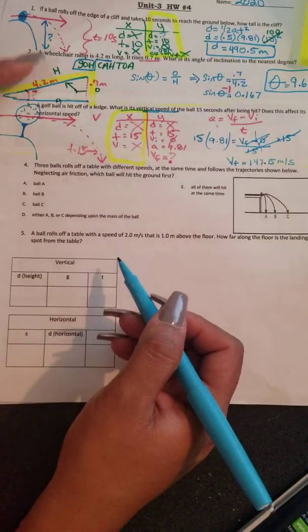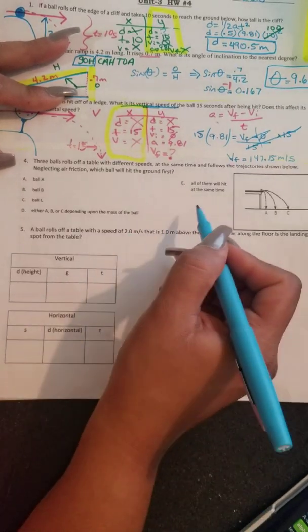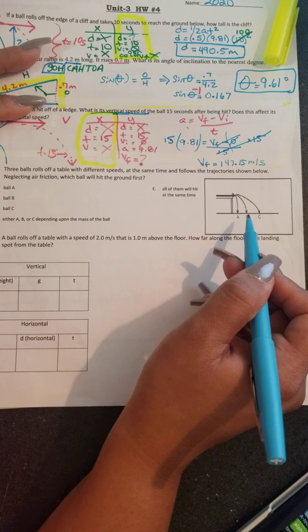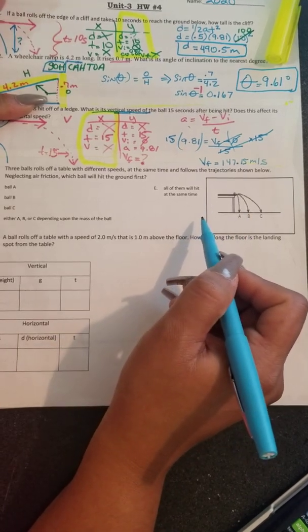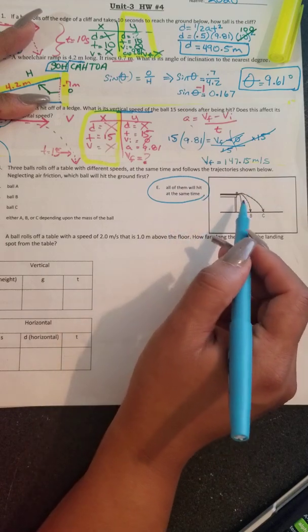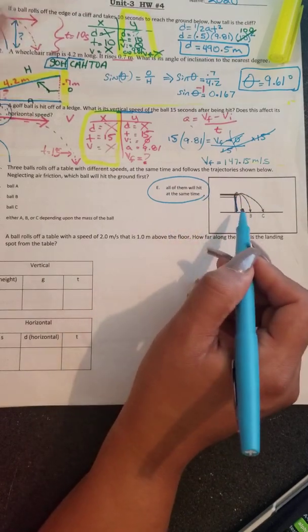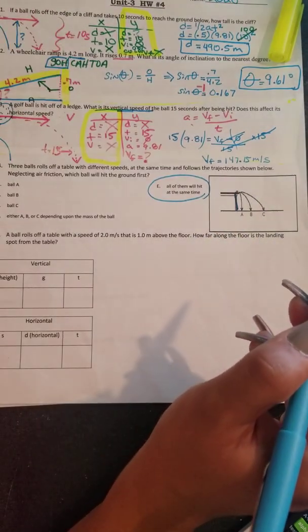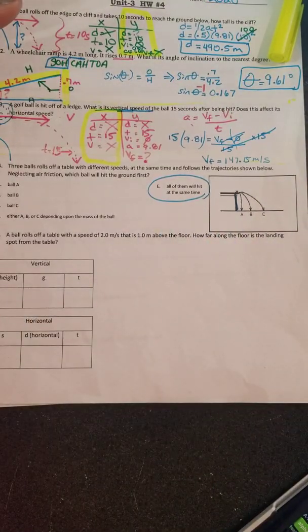Let's keep going. We talked about this one and did this one already. The same picture was on your quiz for some of us. We had different quizzes. But remember, all of them are going to hit the ground at the same time. Why? Because it's the same height. What determines the amount of time that that object's going to be in the air? The distance that it is falling. Okay? If it has a higher distance, it's going to be in the air longer. If it has a shorter distance, it's going to be in the air for a shorter amount of time.